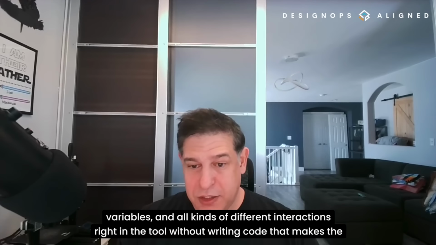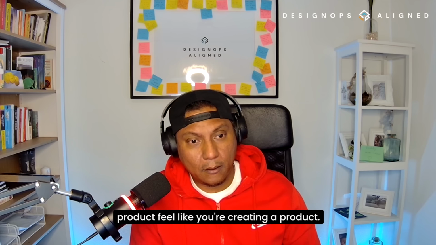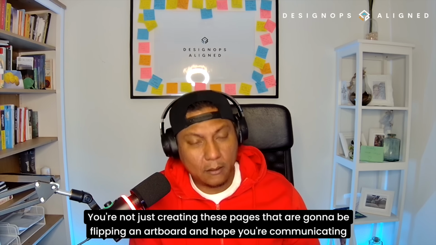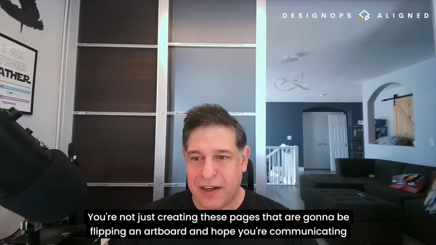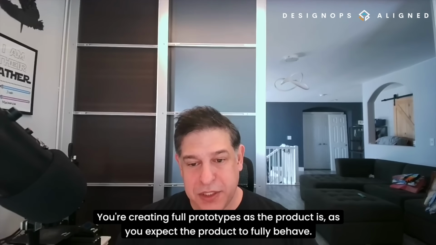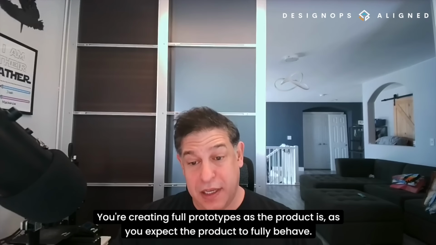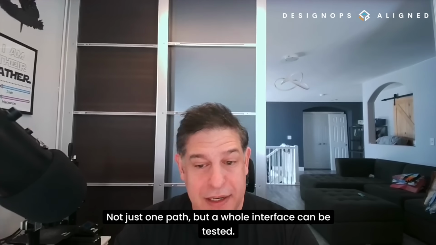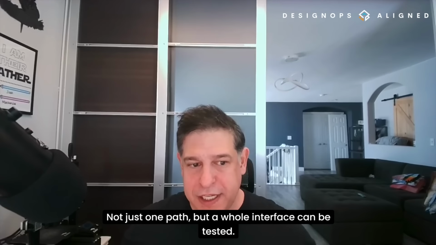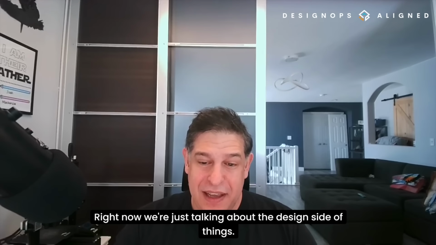interactions right in the tool without writing code that makes the product feel like you're creating a product. You're not just creating these pages that are going to be flipping an artboard and hope you're communicating things. You're creating full prototypes as the product is, as you expect the product to fully behave. Not just one path, but a whole interface can be tested. But we go even further than that. Right now, we're just talking about the design side of things.